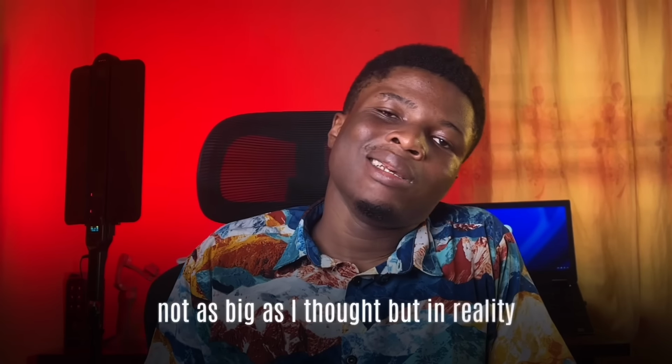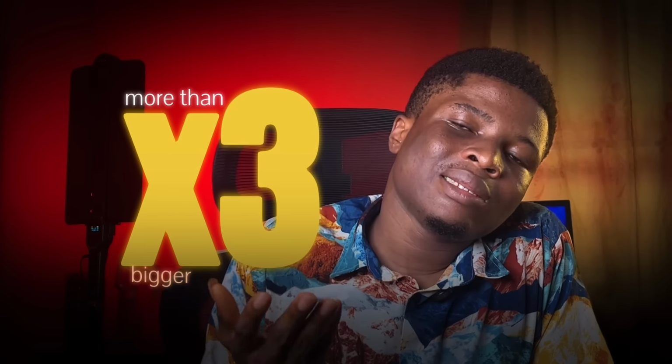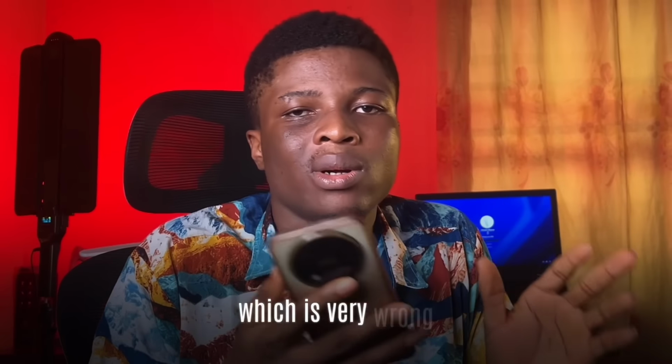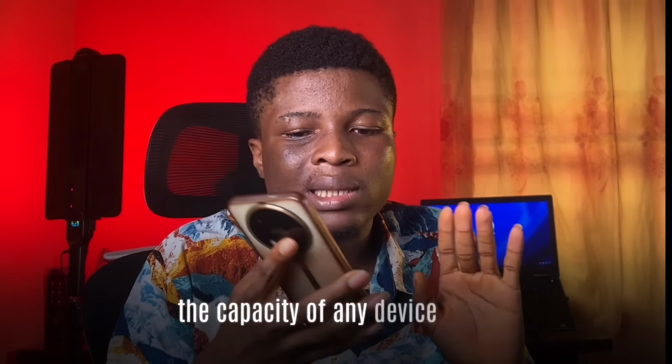But in reality, the battery is more than 3 times bigger than the battery I have in my phone. You only think the difference is small because you did not consider the voltage. You only mentioned the amp hours or the milliampere hours, which is very wrong. It does not tell you the capacity of any device at all.